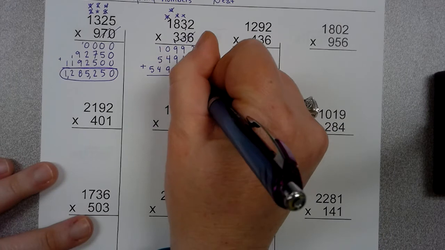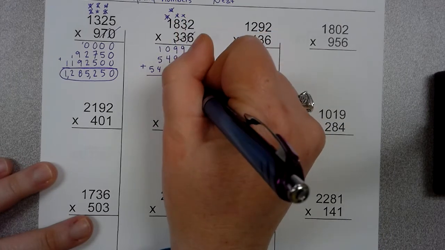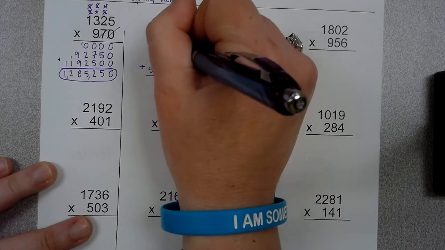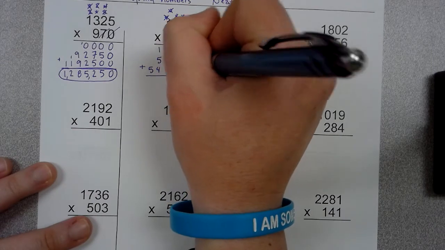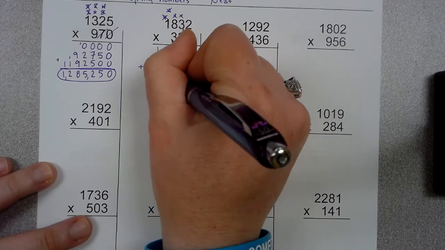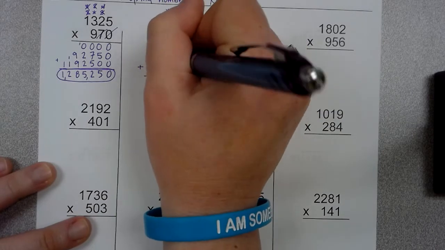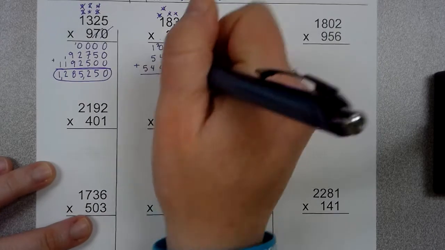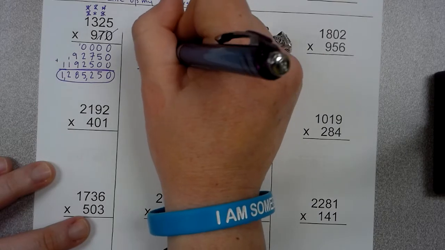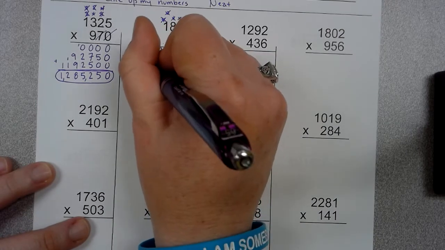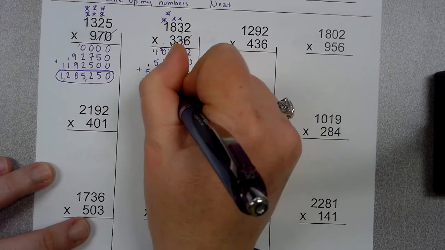Okay? So 2, and then 9 and 6 is 15. Carry my 1. 9 and 9, 18. 6 is 24. 1 is 25. 13, 14, 15. 9, 10, 11. 6.